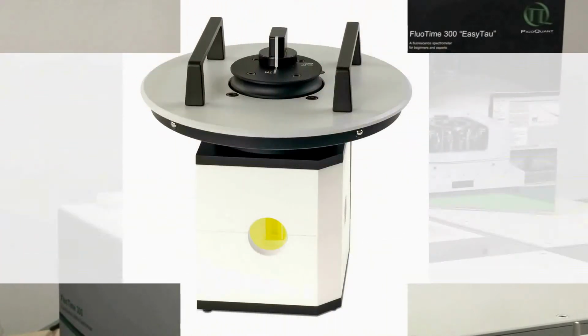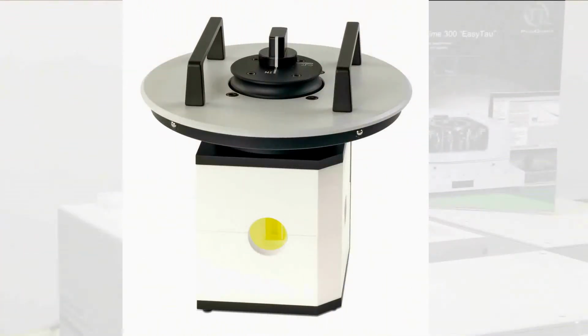When the sample holder is in the integrating sphere, you can either choose the in or the out position. When the sample holder is in the in position, the excitation beam will directly hit the sample. When it is in the out position, the sample will only be illuminated indirectly by diffuse light originating from the sphere's surface.